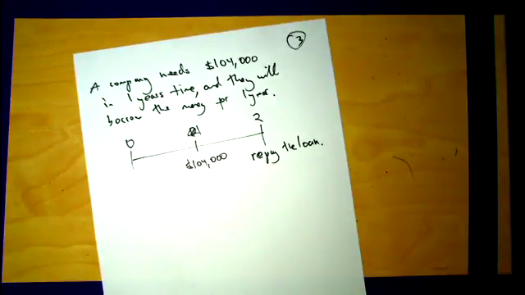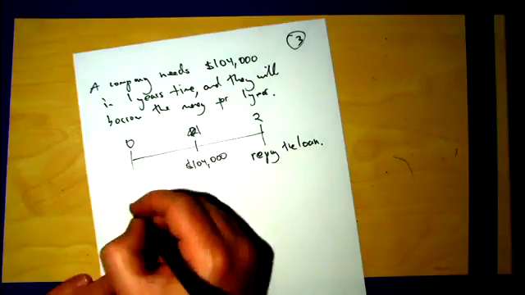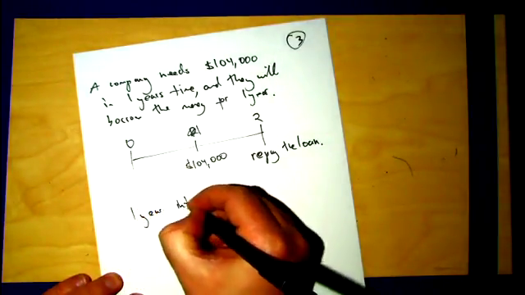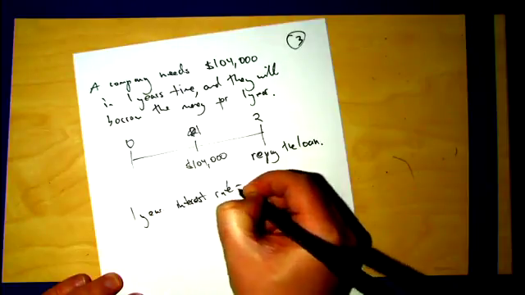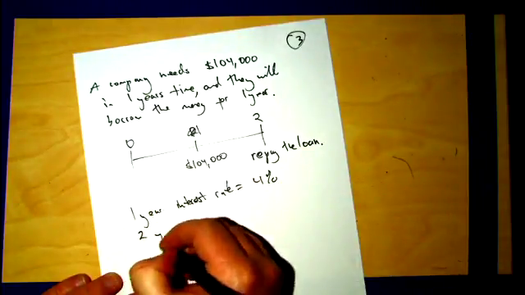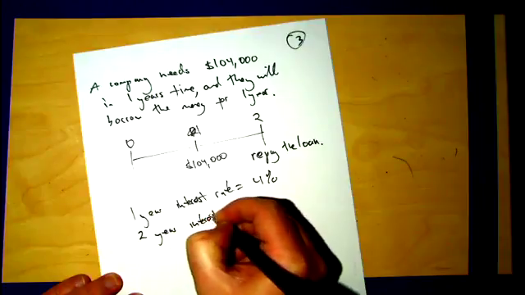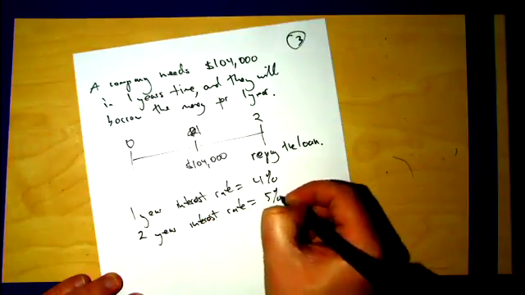So let's imagine there's no forward or futures contracts out on the market to allow you to lock in the interest rate from year 1 to 2. But what you can see in the marketplace is, if you borrowed money today or invested money today, here's the 1 year rate and here is the 2 year interest rate. So you can observe today how much you would be charged or earn for lending or borrowing for 1 year or for 2 years from today. The 1 year interest rate is equal to 4%, and the 2 year interest rate is equal to 5%.